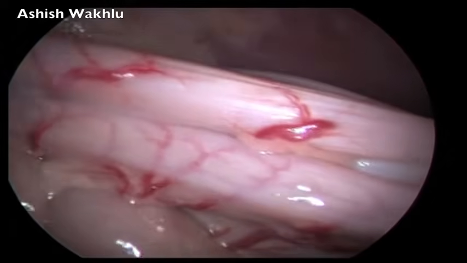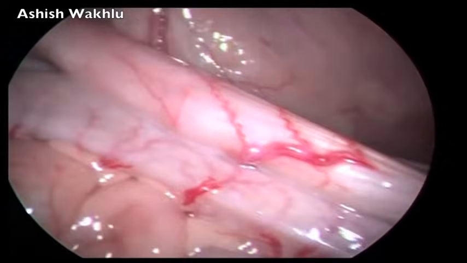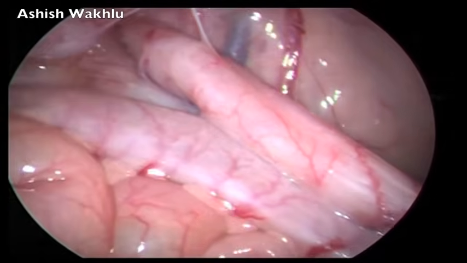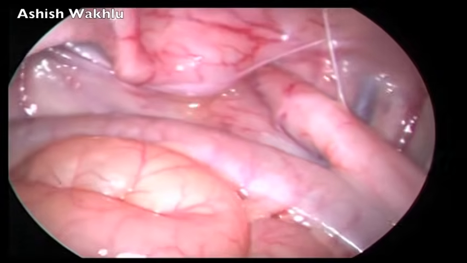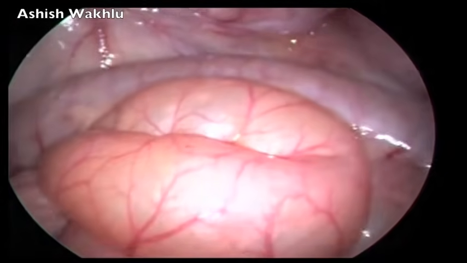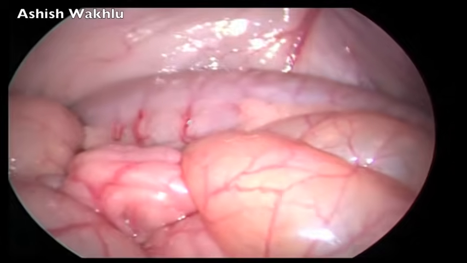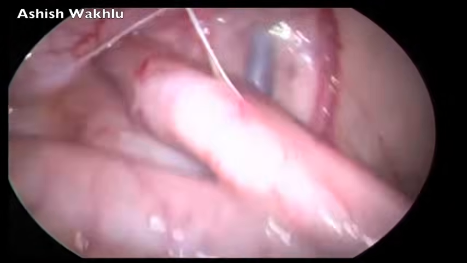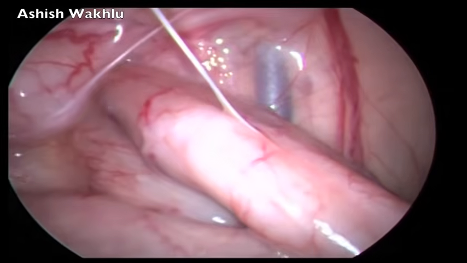From here, the proximal bowel doubled back towards the pelvis and then towards the left abdominal wall as the descending colon.